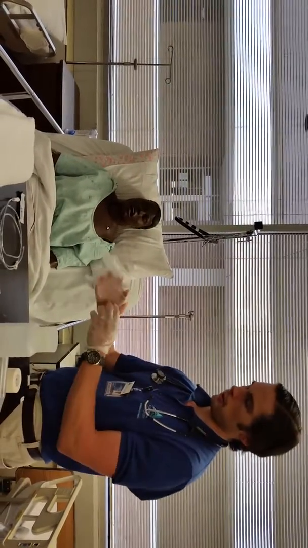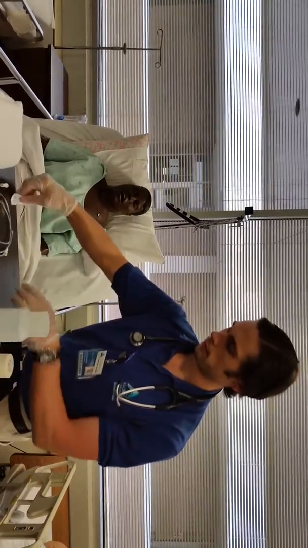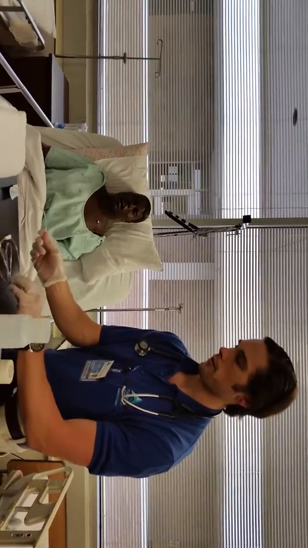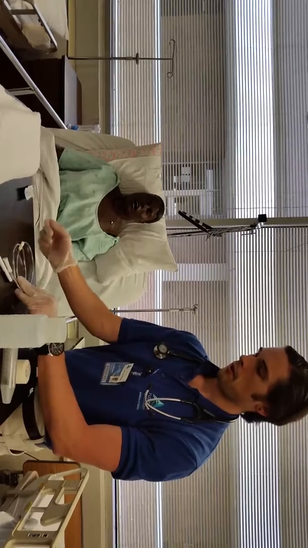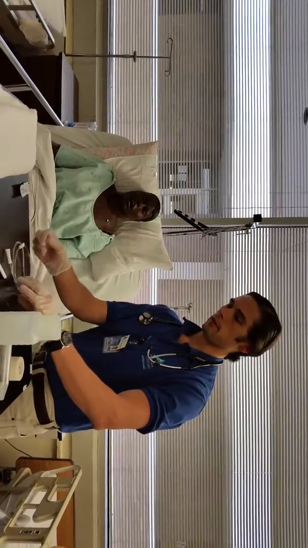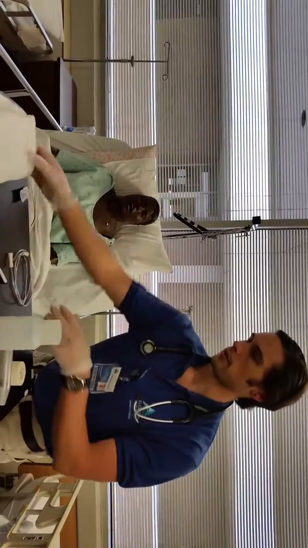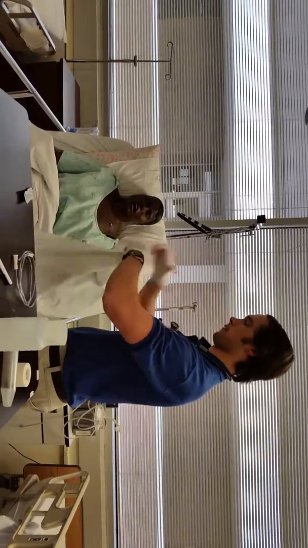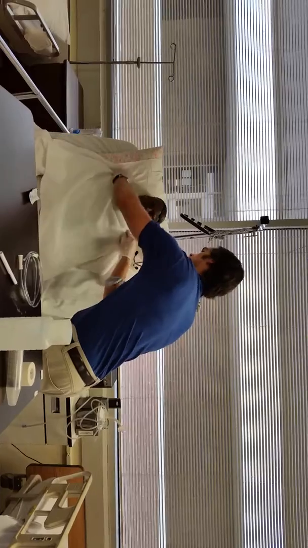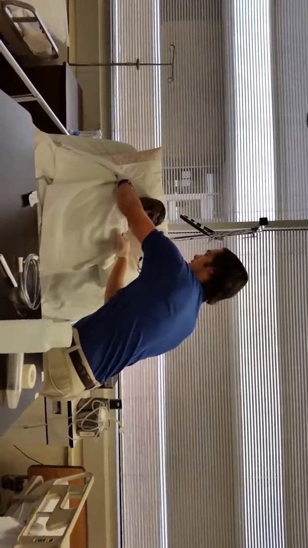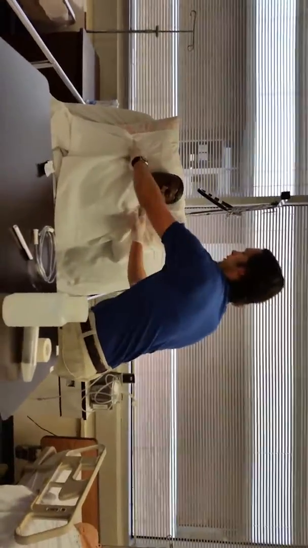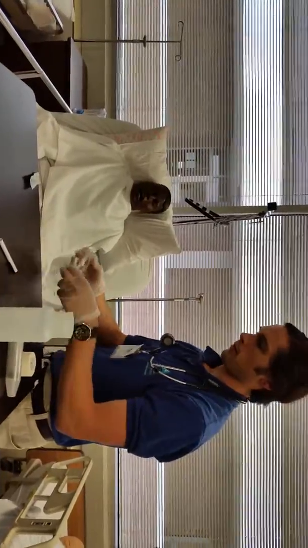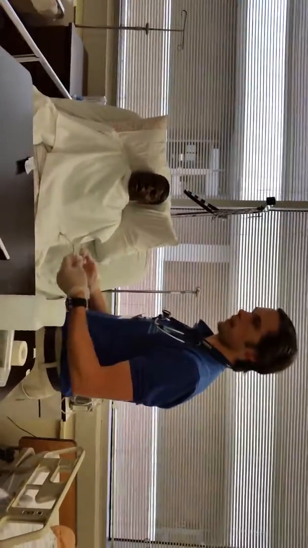I'm going to lube up the first 4 inches liberally of the NG tube. Set up a towel for the patient in case there's any vomiting or secretion. All right, so I'd warn the patient about what's going to happen. May gag, may not.